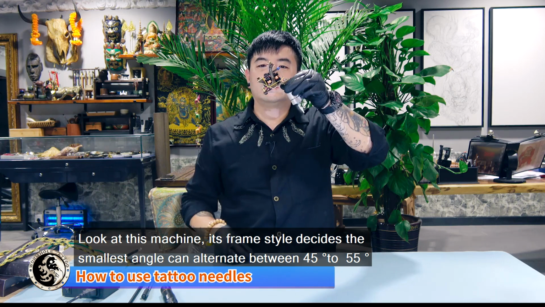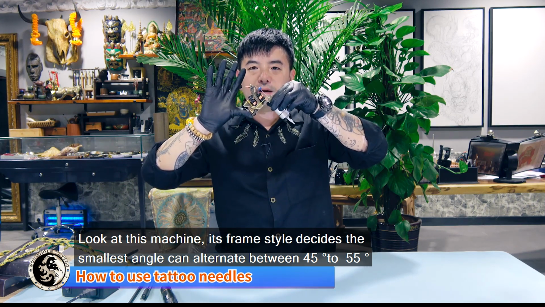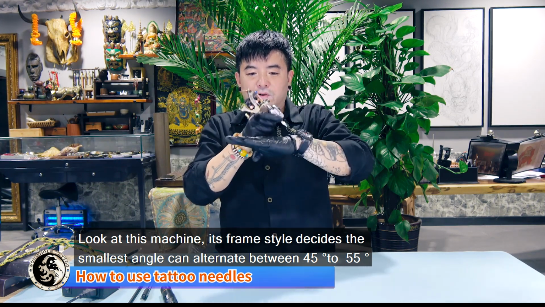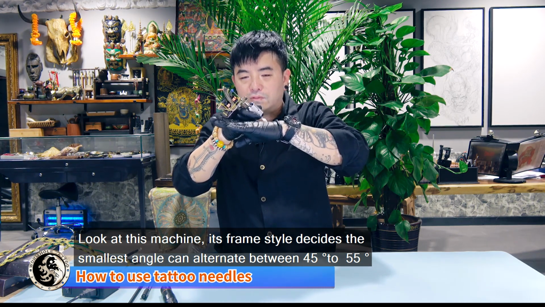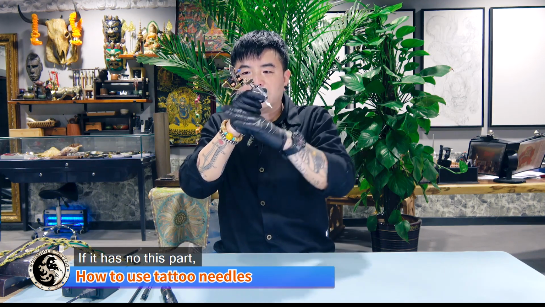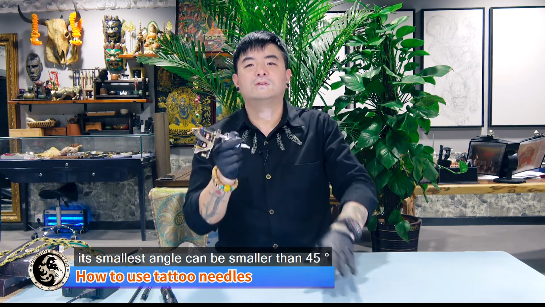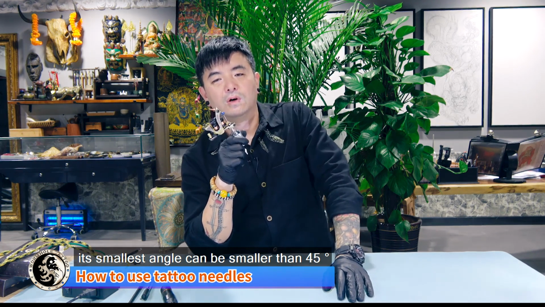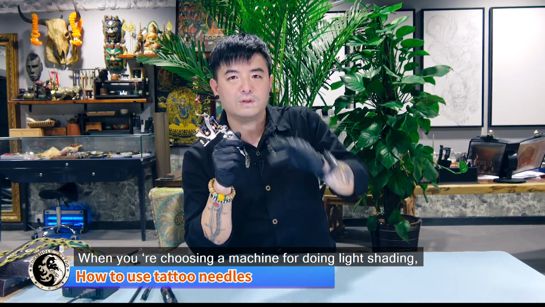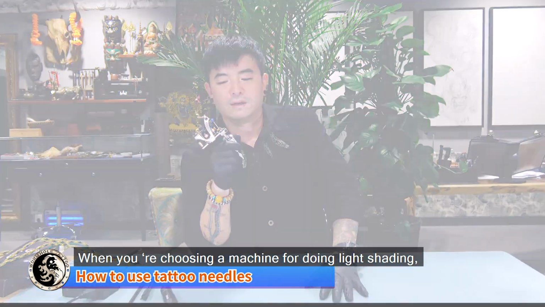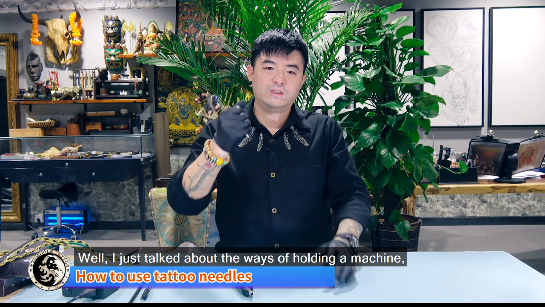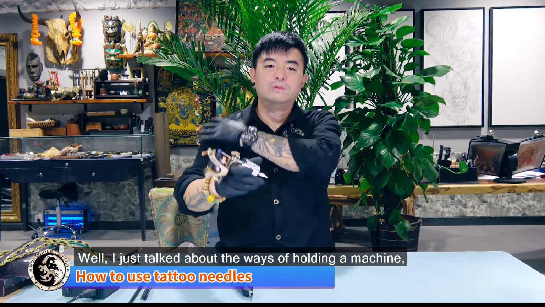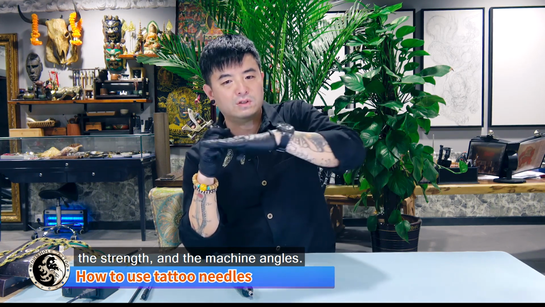Look at this machine. Its frame style decides that the smallest angle can alternate between 45 to 55 degrees. If it doesn't have these parts, its smallest angle can be smaller than 45 degrees. When you are choosing a machine for doing light shading, you should pick a machine whose frame is simple, or a tattoo pen.